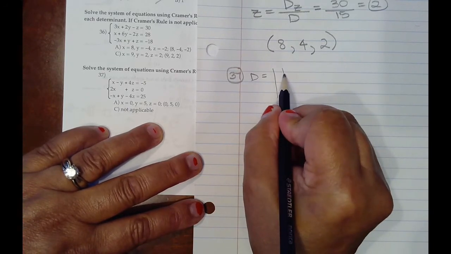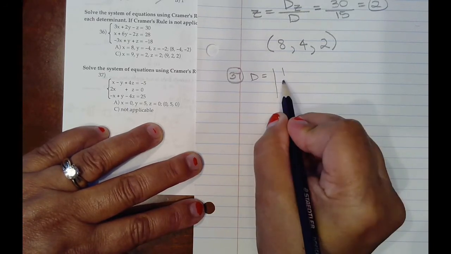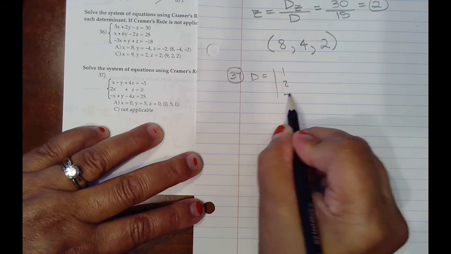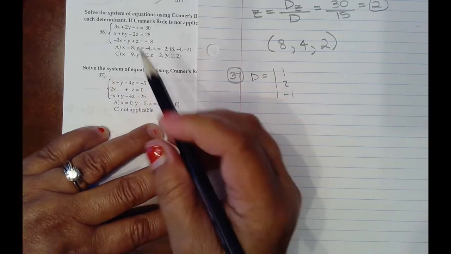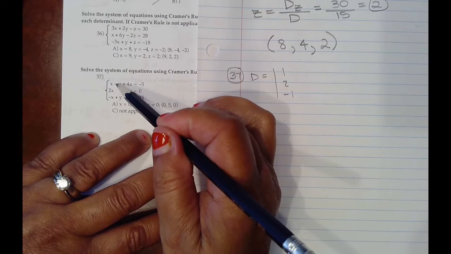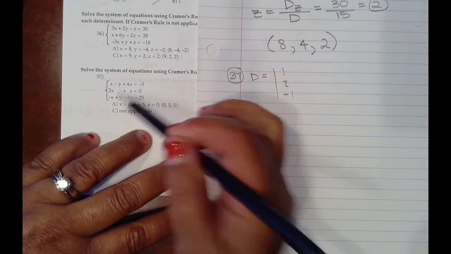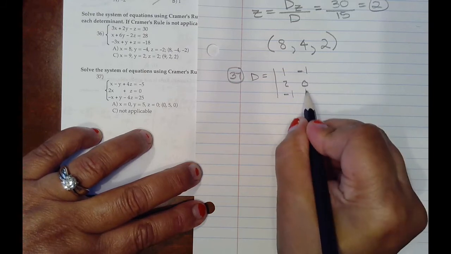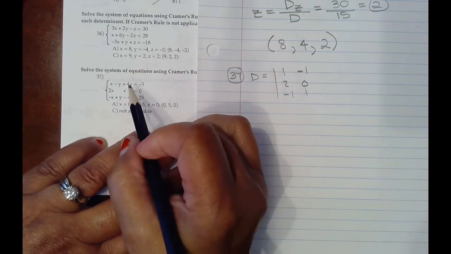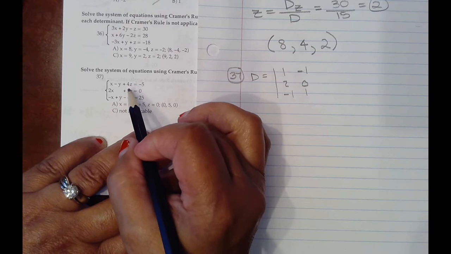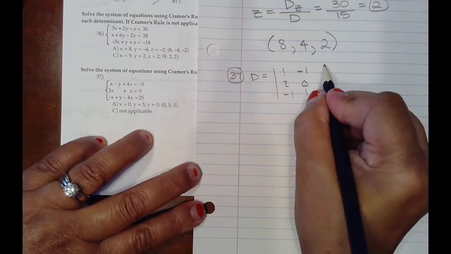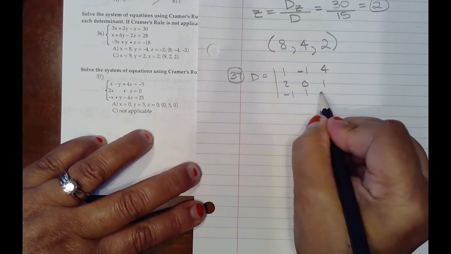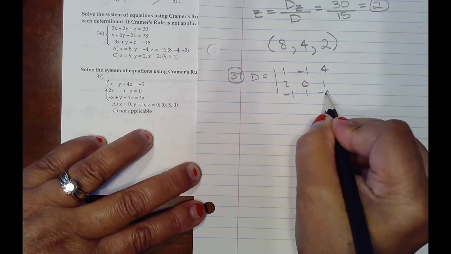So let's see what happens with this main determinant value. So it's 1, 2, -1. Those are the coefficients of x. For y, it's -1, 0, +1. And for the z coefficients, it's 4, 1, -4.